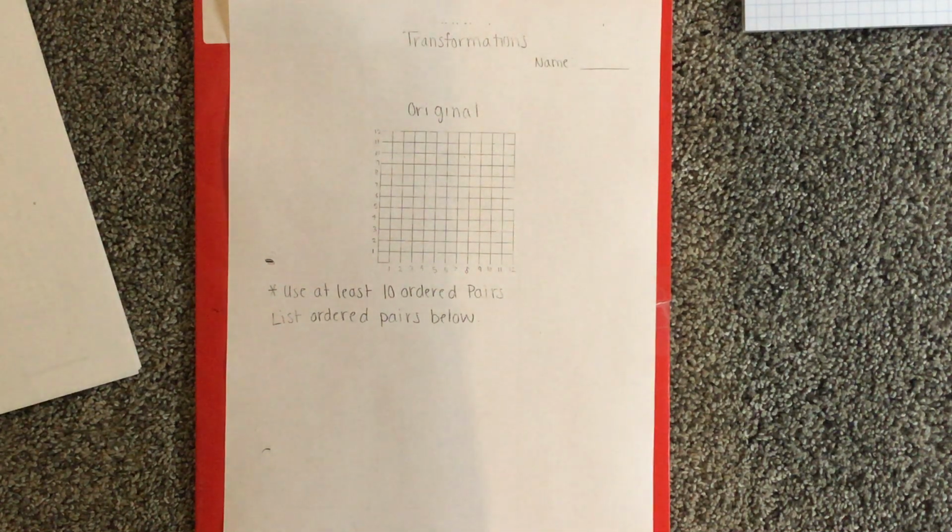We're going to finish this chapter with a project on transformations in the coordinate plane. This is going to take several days to do. We're going to do each transformation one day at a time. I will walk you through how to do the project. First, let me show you some examples of some completed projects.